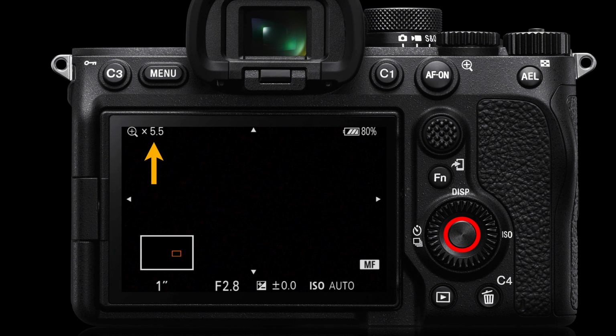Now if you are pressing that center button, once you go from the 1 times view, you'll go into 5.5 on this A7 IV. If you press the center button a second time, you'll go into 11 times magnification, and that will help you get critical focus.